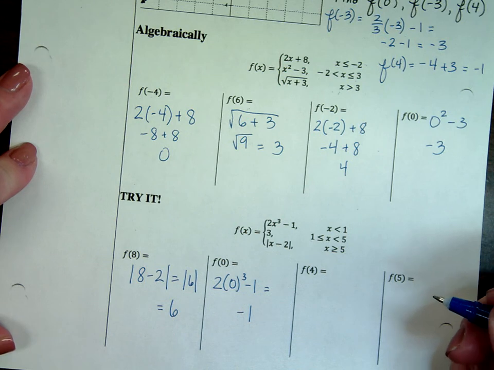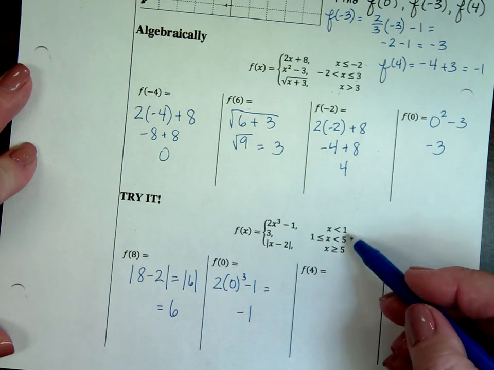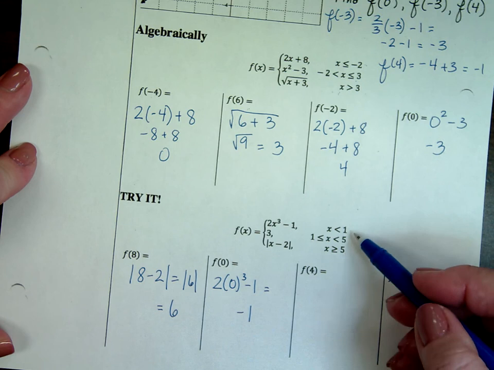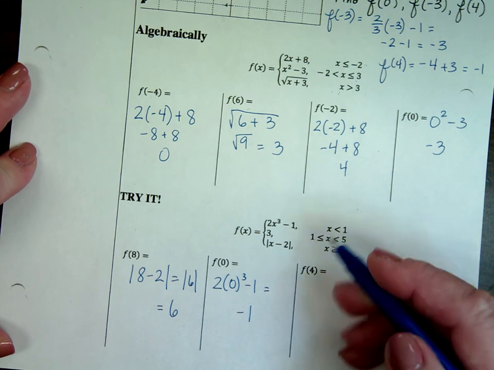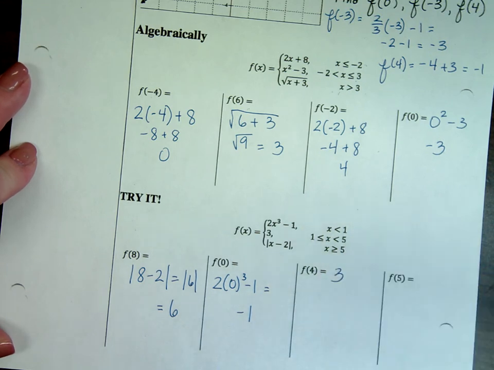Then I'm a 4. Am I less than 1, between 1 and 5, bigger than 5? I am between 1 and 5, therefore my answer is 3. There's no calculating to do, there's no x for you to replace it with.